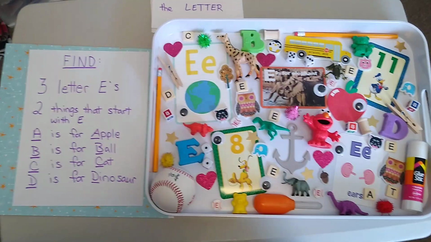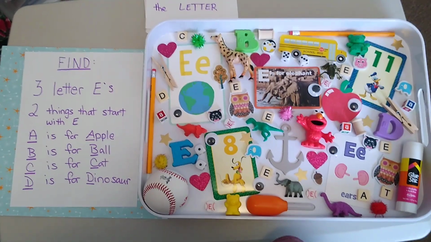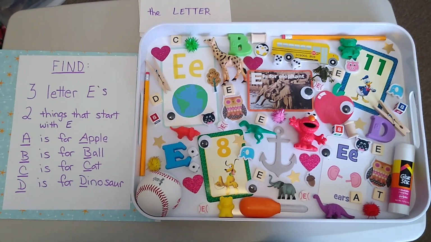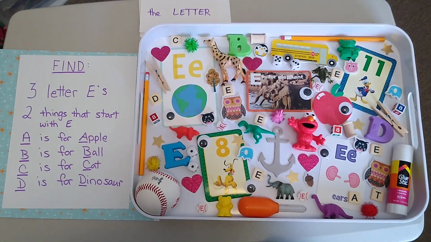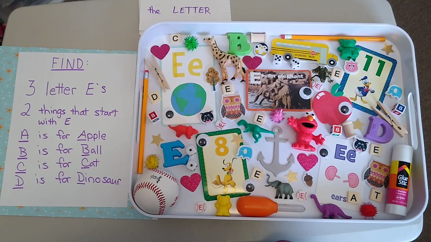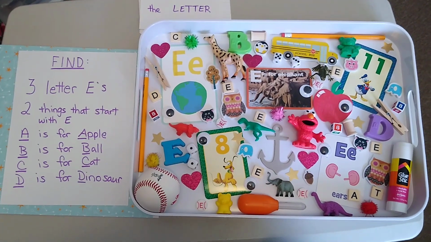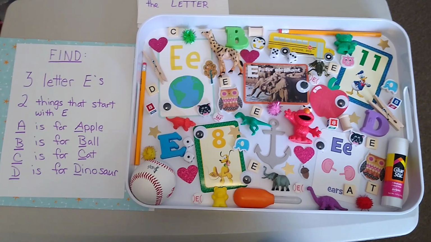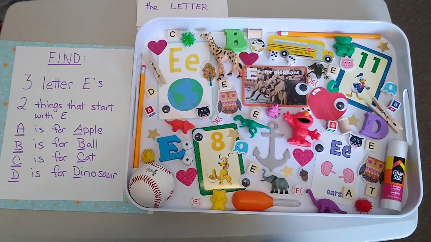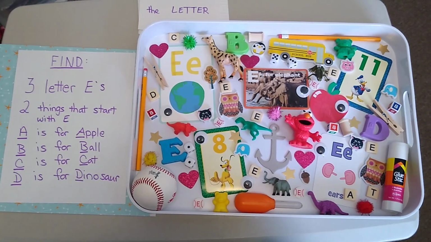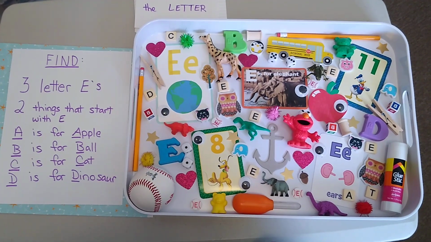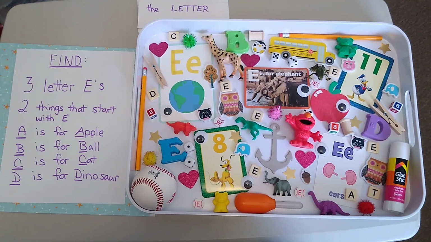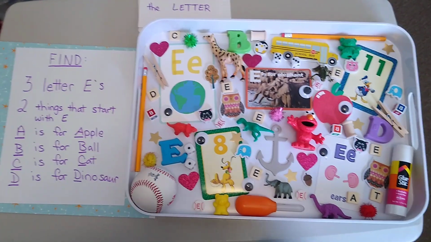Here we go. Okay, so this would be a good place for moms and dads to either pause right now or to come back to, because it has a whole activity right on one screen. I want you to find 3 letter E's on this board and just point them out to mom and dad. I would like you to find 2 things that start with the letter E. We talked about a bunch of different words that start with the letter E. I want to see if you can find 2 of them.